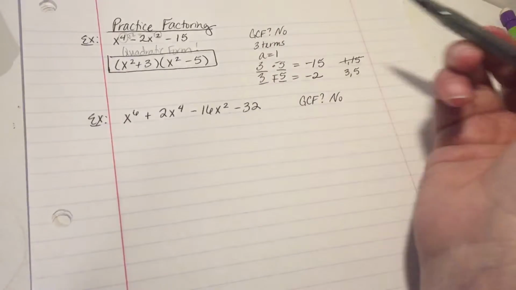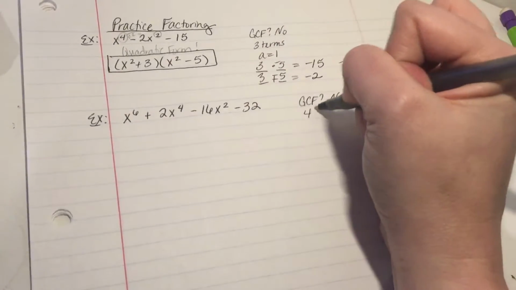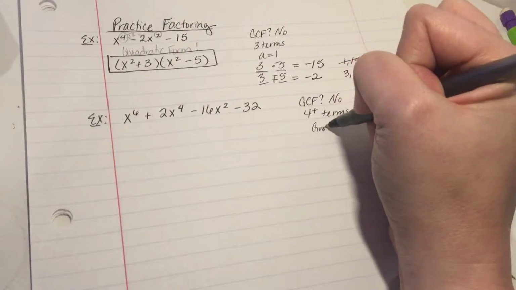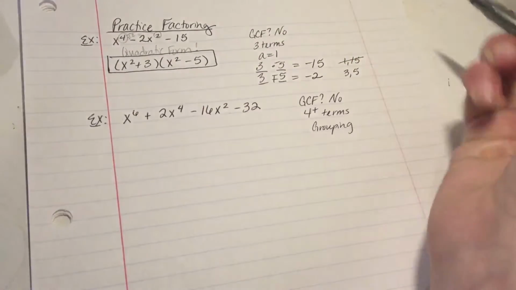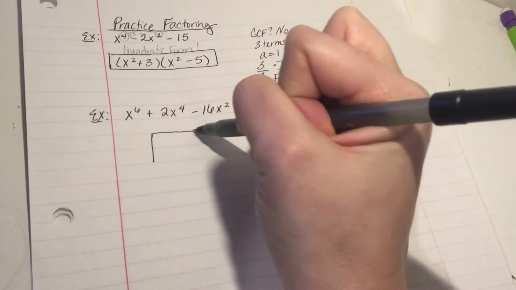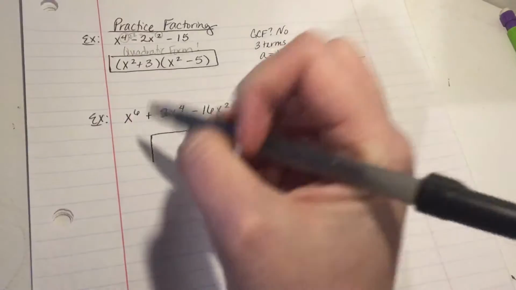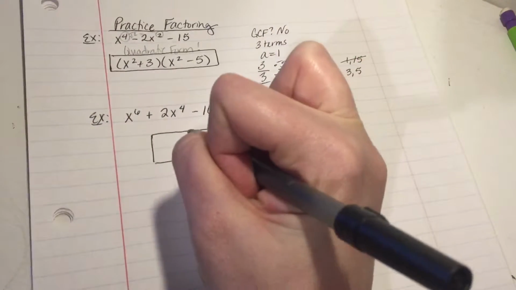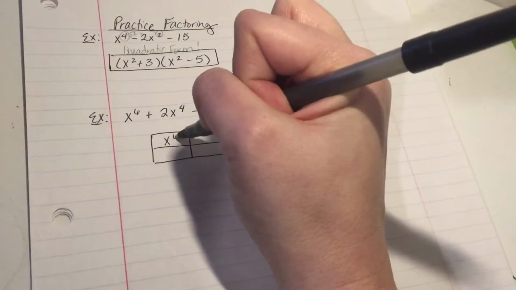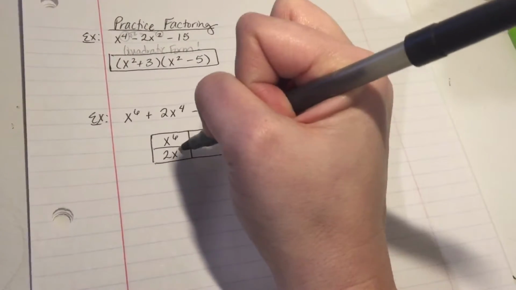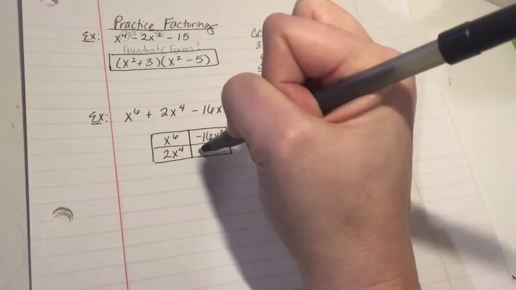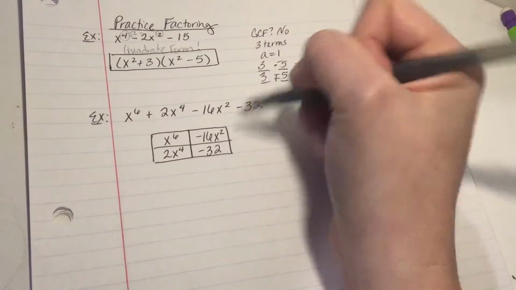Okay, so moving on, it's 4 terms, which means grouping. So I'm going to put them in a box. X to the 6th, 2x to the 4th, negative 16x squared, negative 32.